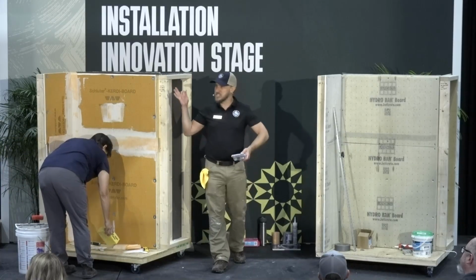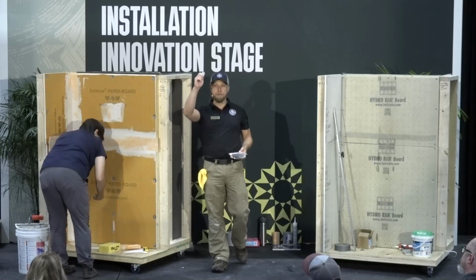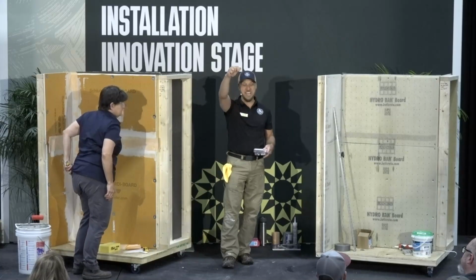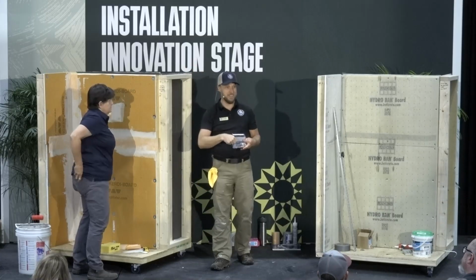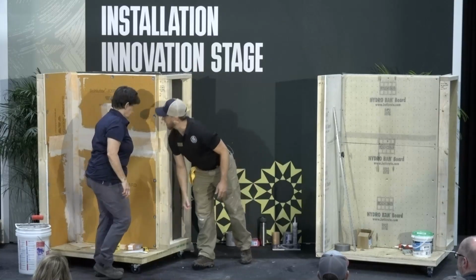We can also use this foam board on the ceiling. We're going to move our fastener spacing to every 8 inches, every 6 inches on the ceiling. Yep, all right. Great, looks great, Kate.